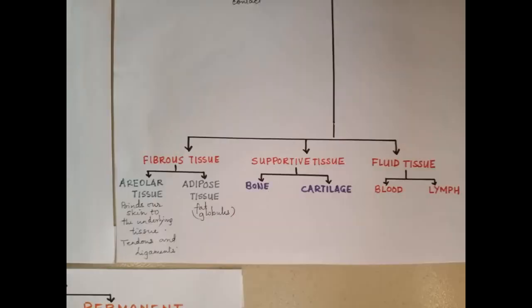Now we come to connective tissue. Connective tissue is again categorized into three types: fibrous tissue, supportive tissue and fluid tissue. Fibrous tissue is again divided into two types: areolar tissue and adipose tissue. Areolar tissue is the tissue which binds our skin to the underlying tissue, under which come the tendons and the ligaments. Adipose tissue has fat globules in it.